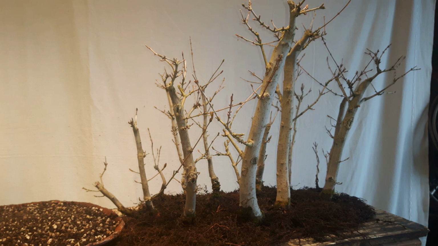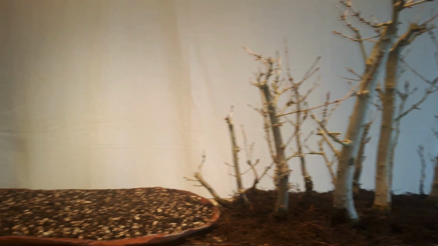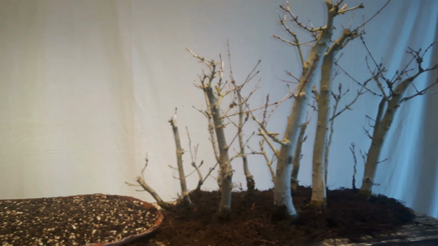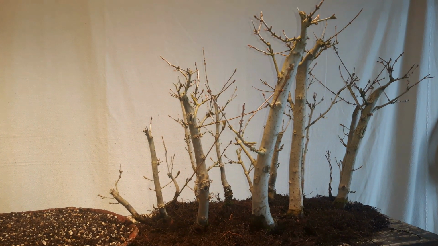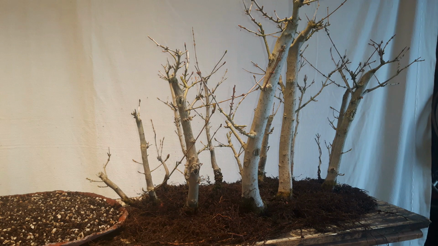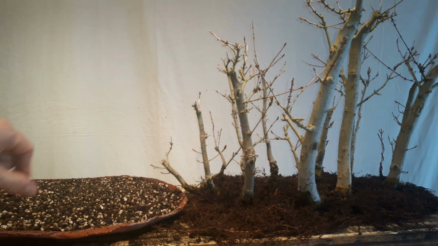So this is what we have. This is where we're going. So it's not just for filming that I'm taking this shot now, because I really want to move tree by tree and then see what I can do, some trimming maybe, and position the pieces where I want them on the tray here.